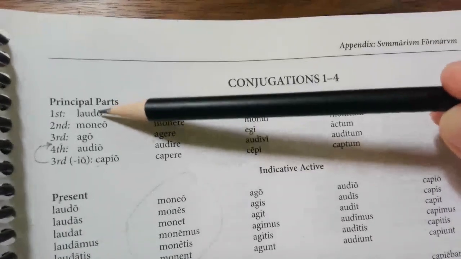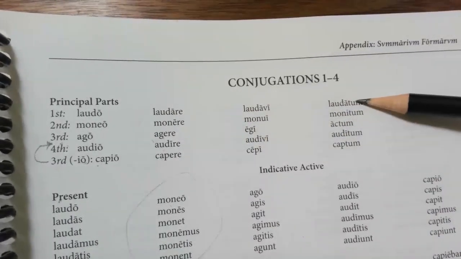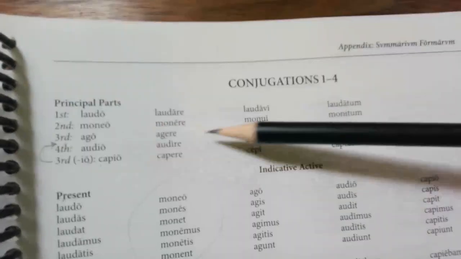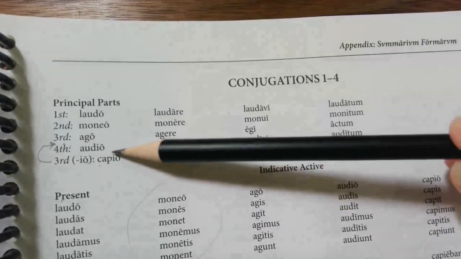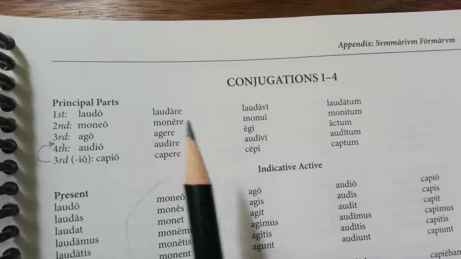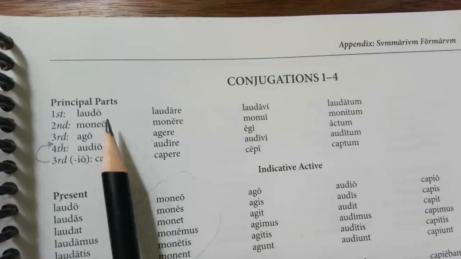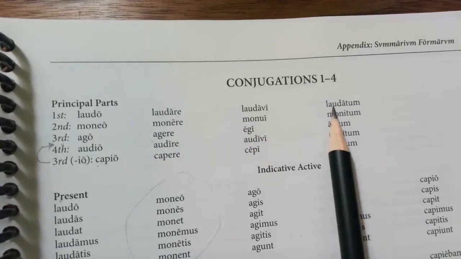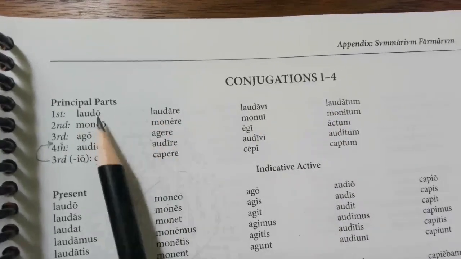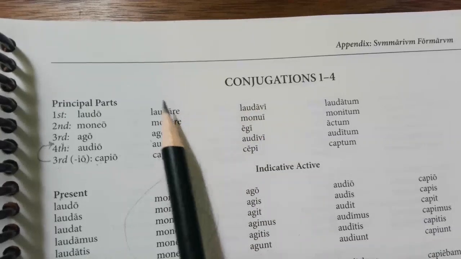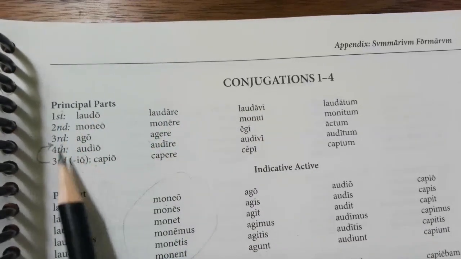First conjugation is laudo, laudare, laudavi, laudatus. Second conjugation, moneo, monere, monui, monitus. Third conjugation, you get it. Third IO, and then fourth conjugation, okay? And then within each conjugation, you have principal parts. You have four: first principal part, second principal part, third principal part, fourth principal part. Laudo, laudare, laudavi, laudatus, those are all principal parts in the first conjugation. Each conjugation has principal parts.